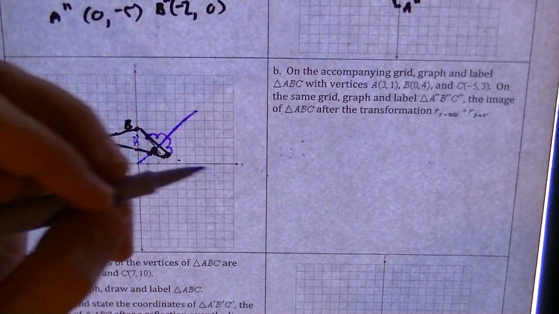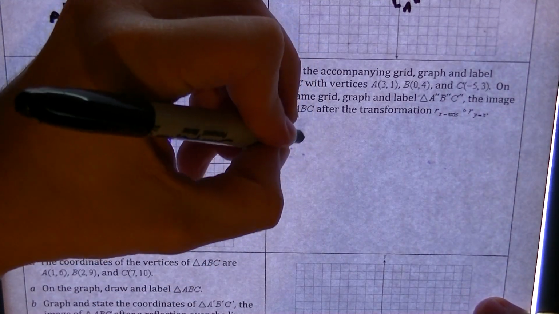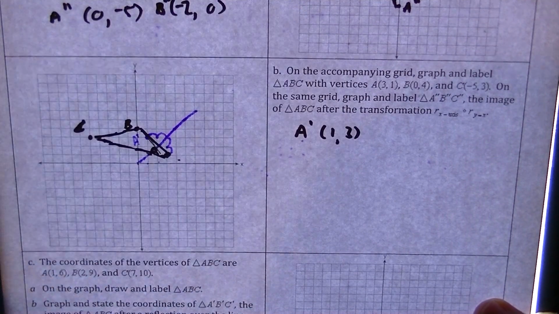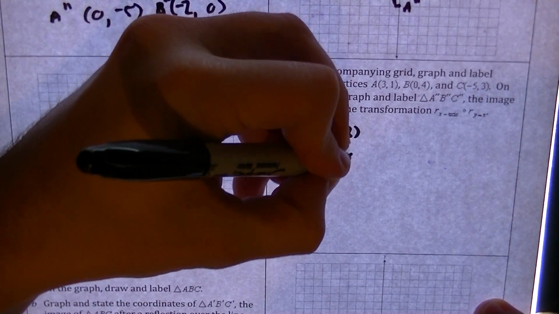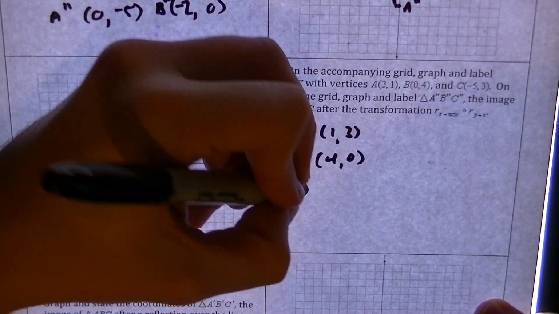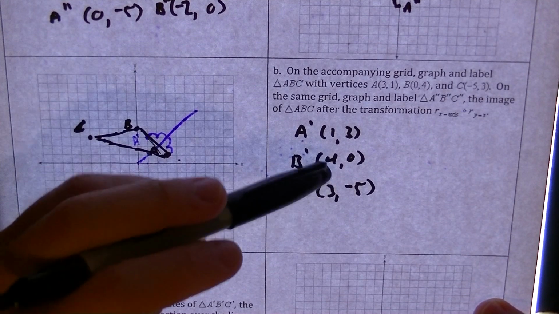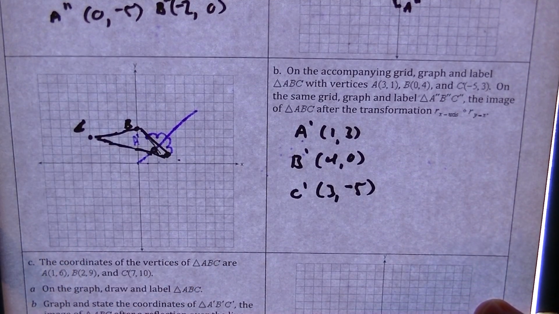If I started at 3, 1, 0, 4, and negative 5, 3, all I'm doing is just changing the coordinates each time. So A prime is going to be at 1, 3. B prime is going to end up at 4, 0. And C prime is going to end up at 3, negative 5. That's much easier writing it all down instead of having to draw it all. It's going to get really messy there.